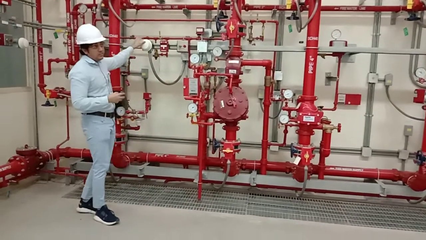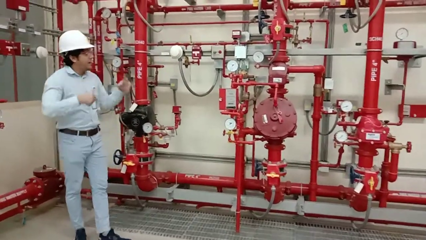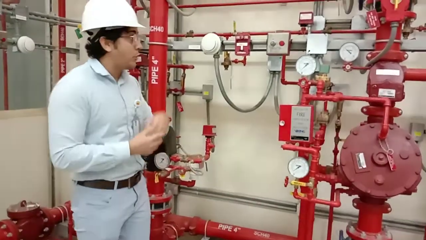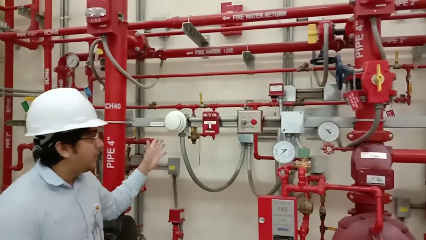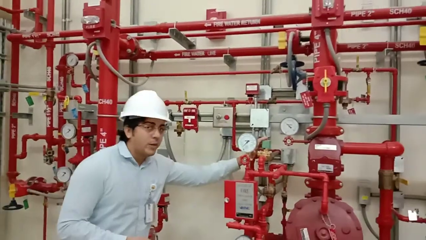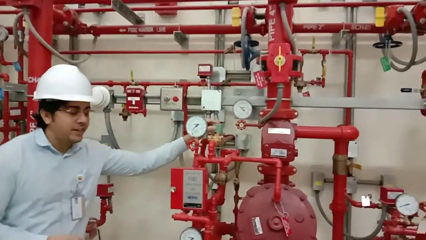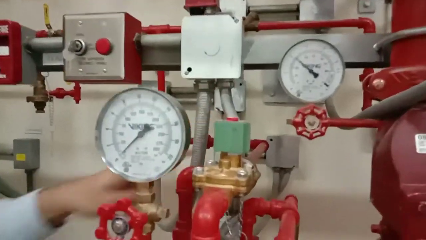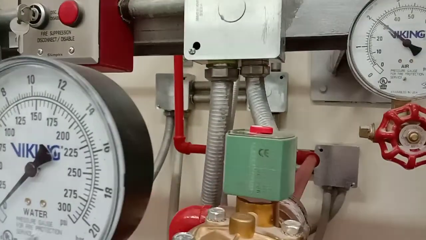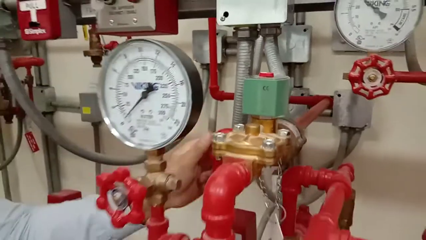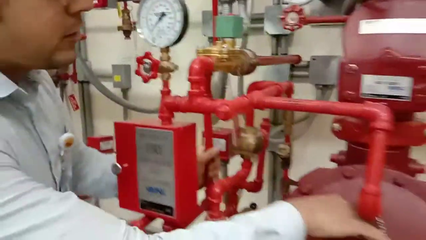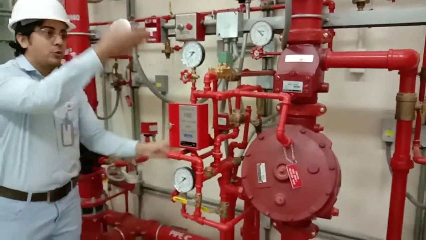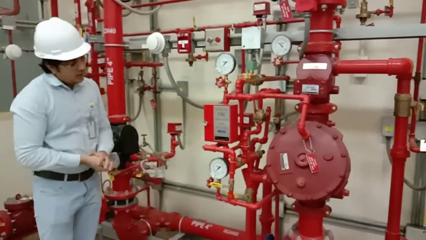We have a detector. This detector will detect the fire, and it will say yes, there is a fire, and it will send a signal to the fire alarm panel or releasing panel, and that panel will give input to the solenoid valve. Now this is the solenoid valve. This is an electrically actuated 24-volt DC solenoid valve. It will open this line. Once this line opens, water will discharge to the drain, and the pressure will be differentiated in the clapper of the deluge valve, and then water will go inside the sprinkler system.